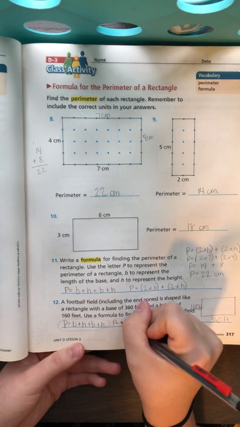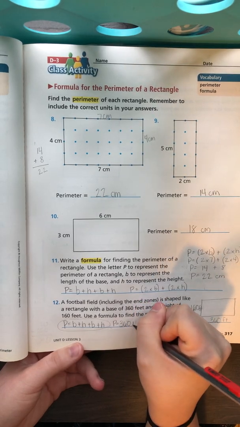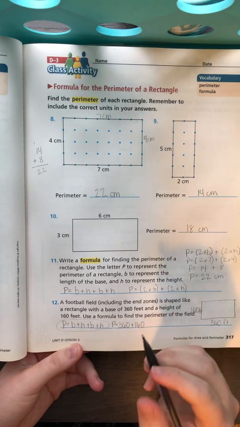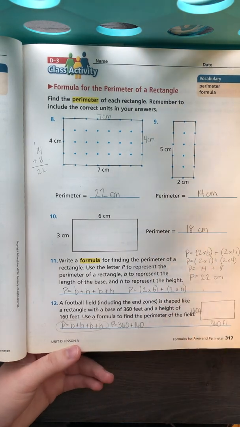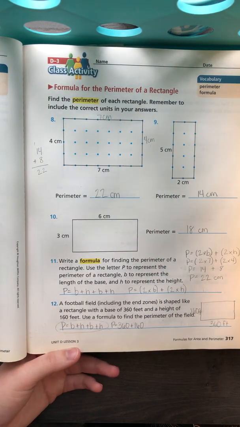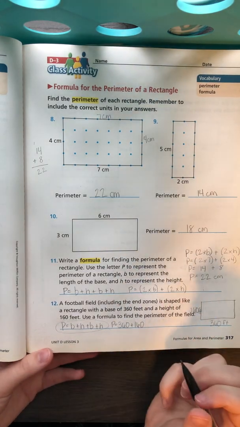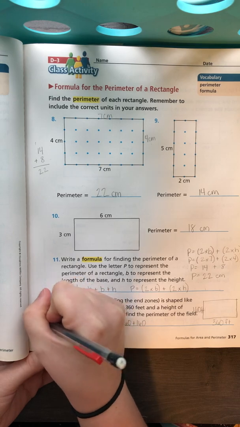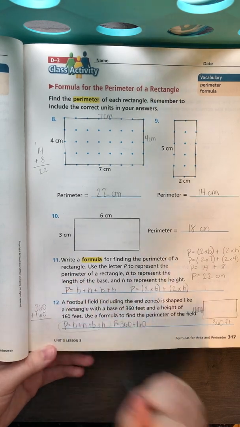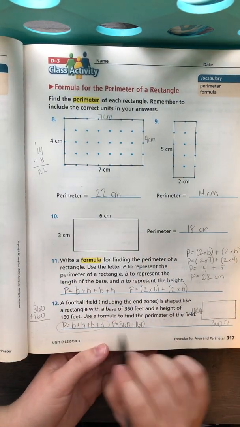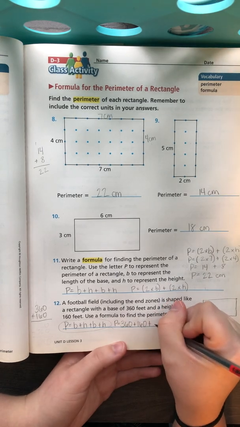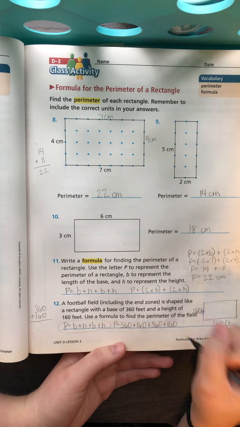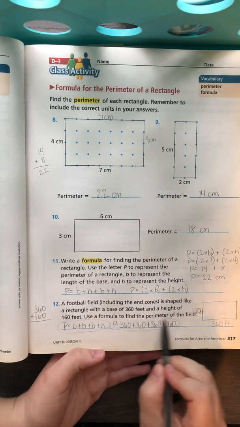Our base is 360 plus 160. I'm going to put them over on the side here. So 360 plus 160. Okay, but we still have our other base and height. So let's plug those numbers in. Same numbers.